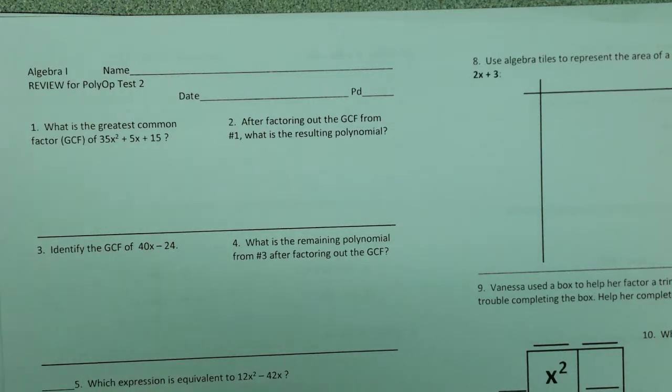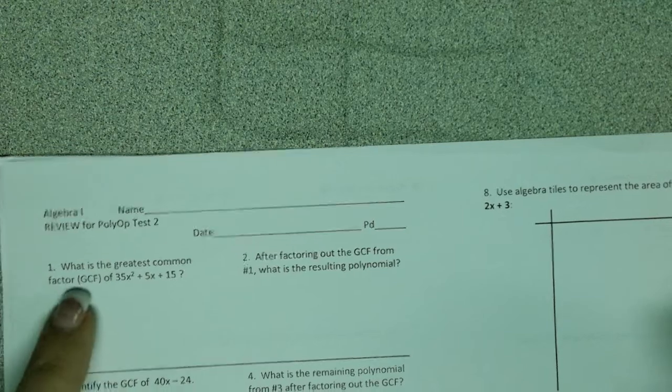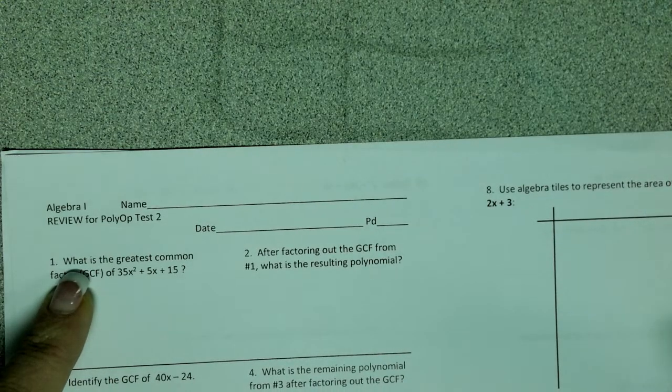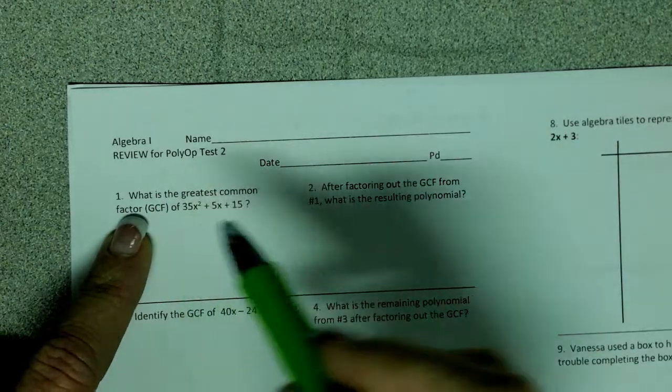Yeah, 5. I'm going to do 5. Okay, so number 1 says, hey, we're going to stop doing conversations across the room. We're going to teach. I'm going to teach right now.